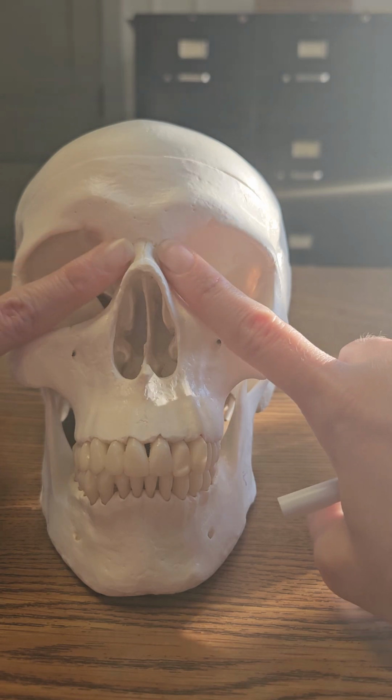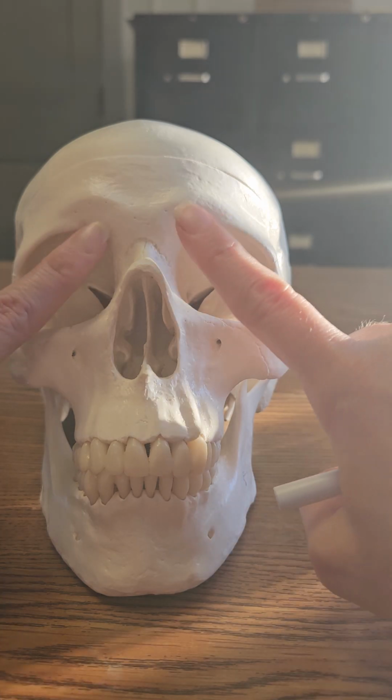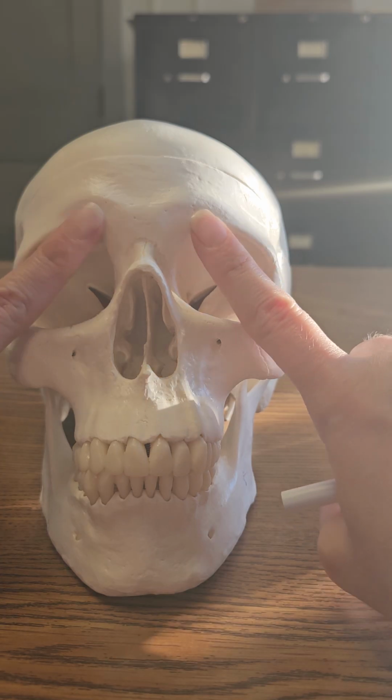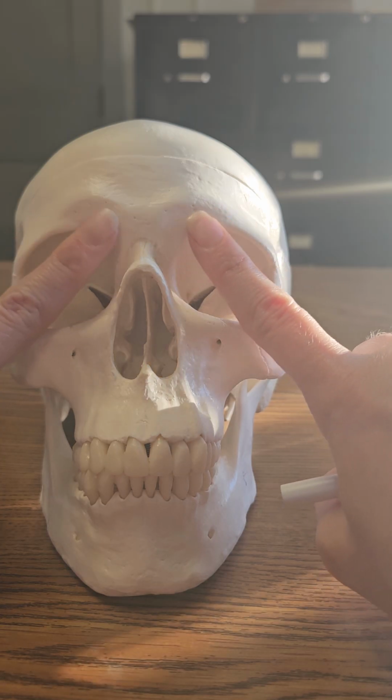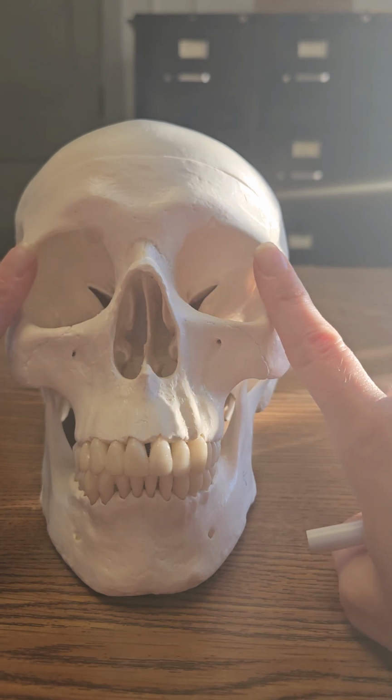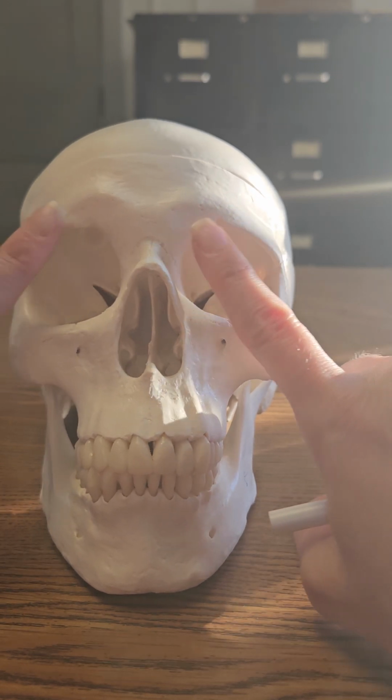Supra means above, and this is the orbit. So supraorbital is talking about above or the top of the orbit. Margin is referring to the entire edge line. So this whole top line of the orbit is the supraorbital margin.